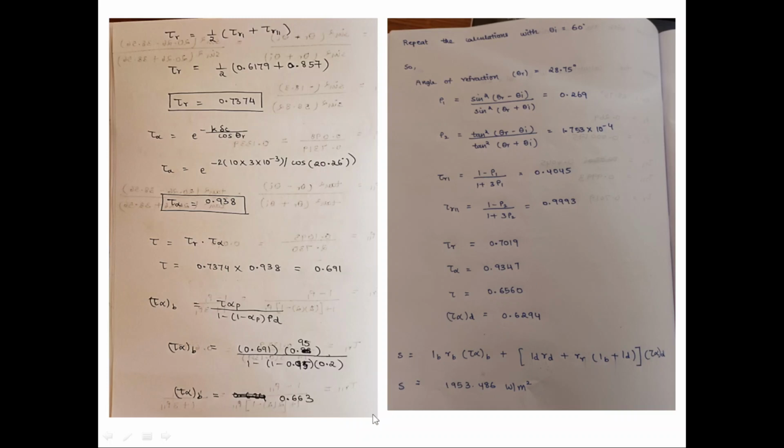So if you substitute all these values, that is tau alpha b and tau alpha d, in this equation, your S is nothing but the solar flux that is absorbed by your flat plate collector. We have seen in the design equations when we discussed in the class the equation that we use for calculating the solar flux absorbed by your flat plate collector, that is IB RB tau alpha b plus ID RD tau alpha d plus (IB plus ID) times rho times RR, the tilt factors for the reflective radiation, where IB plus ID is nothing but your global radiation. The value is around 1953.486.